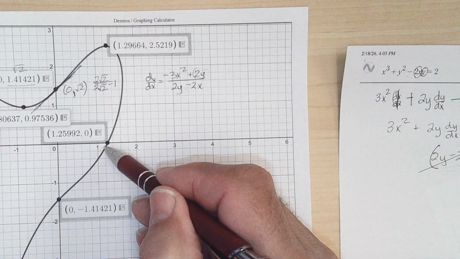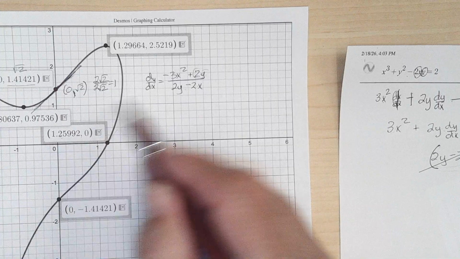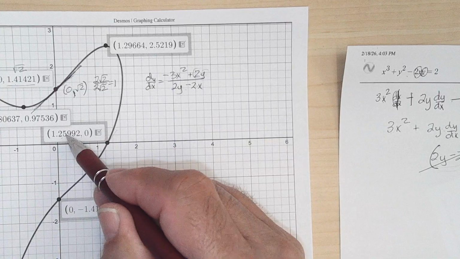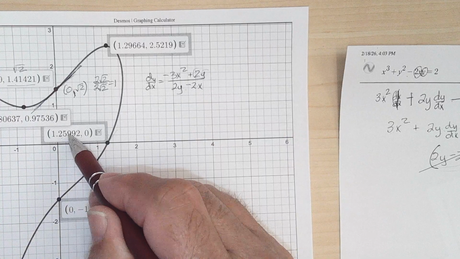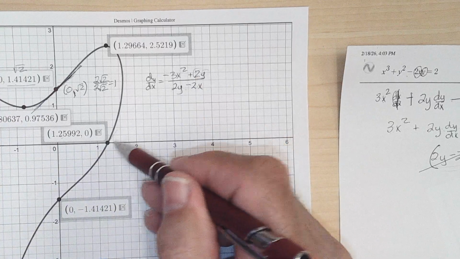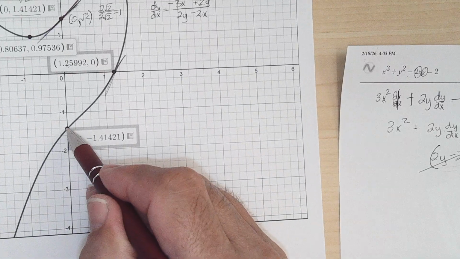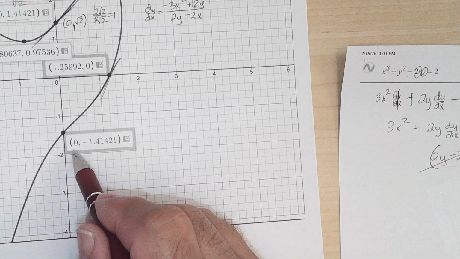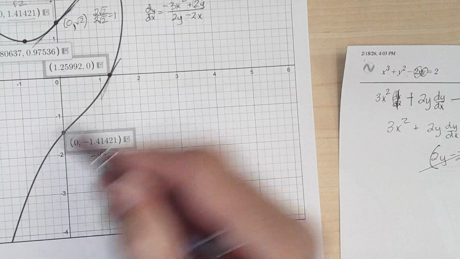And I could put this in for x and this in for y, so I'd get negative 3 times that number squared over minus 2 times that number, and 0's in for the y, and that should give me the slope there. If I wanted to know the slope here, which is 0, minus the square root of 2, looks like I should get 1 again.